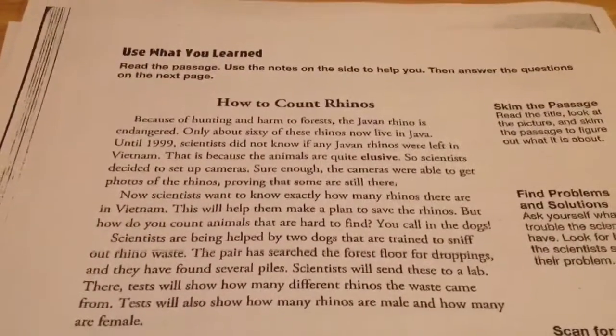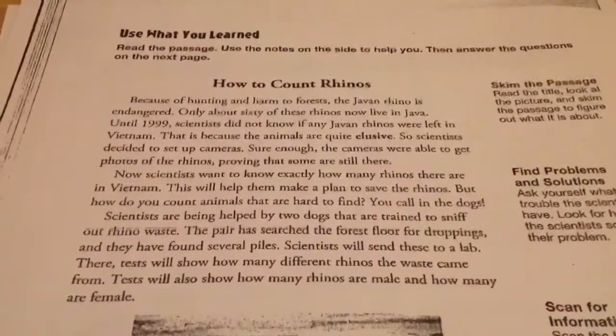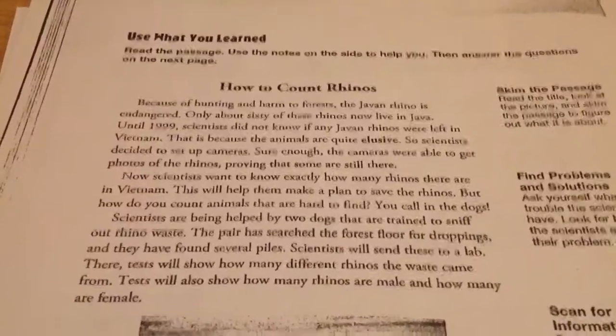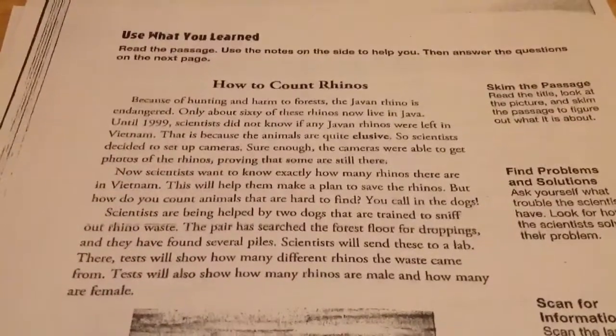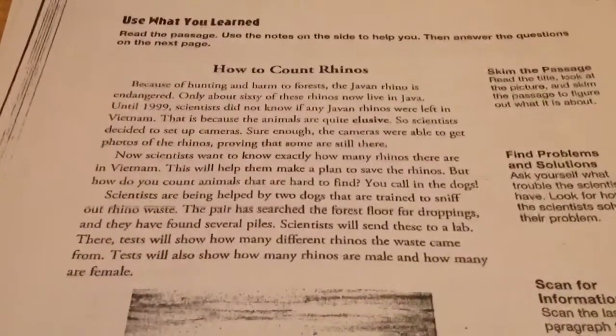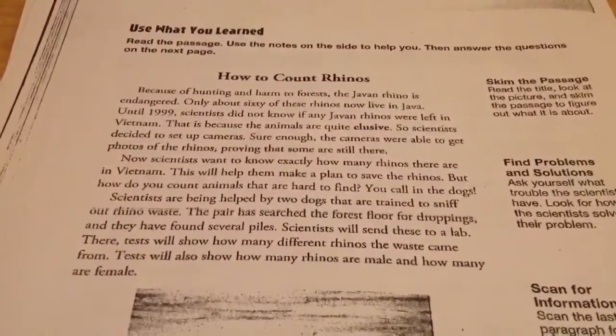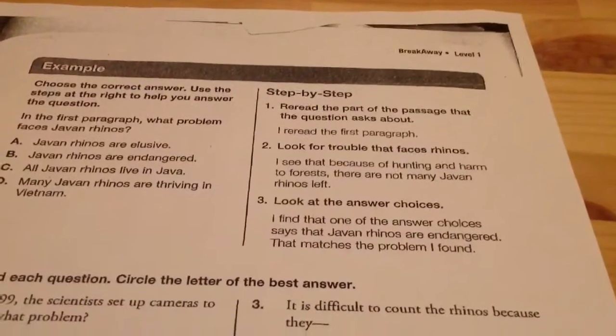Because of hunting and harm to forests, the Javan rhino is endangered. Only about 60 of these rhinos now live in Java. Until 1999, scientists did not know if any Javan rhinos were left in Vietnam. That is because the animals are quite elusive. So scientists decided to set up cameras. Sure enough, the cameras were able to get photos of the rhinos, proving that some are still there. So let's go back to our question. And it says, step 2, look for the trouble that faces rhinos.